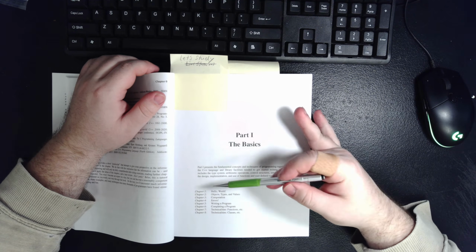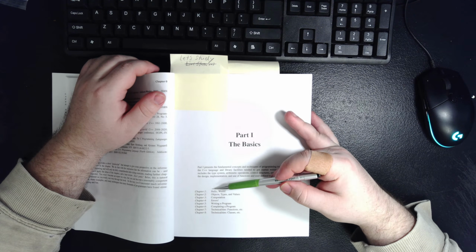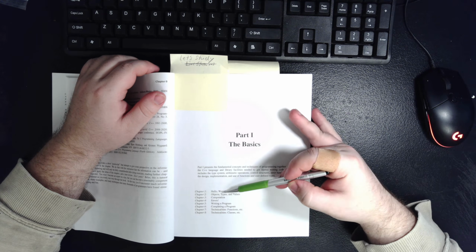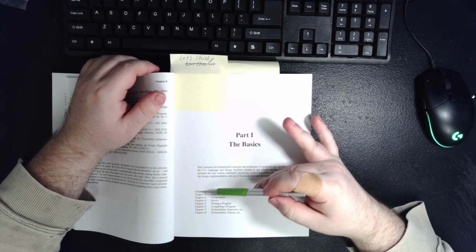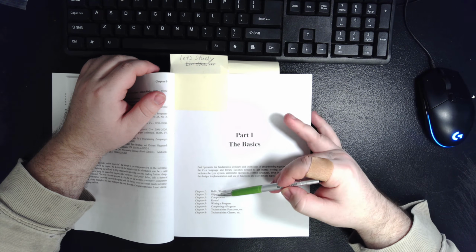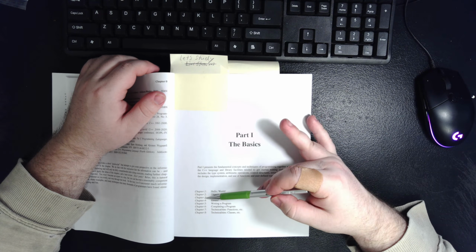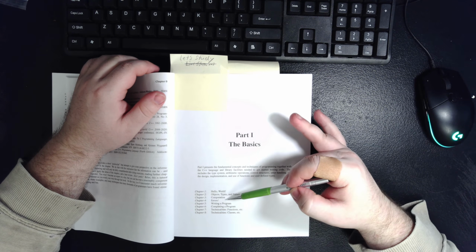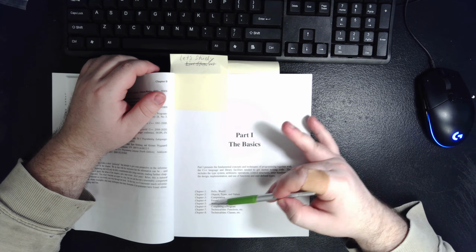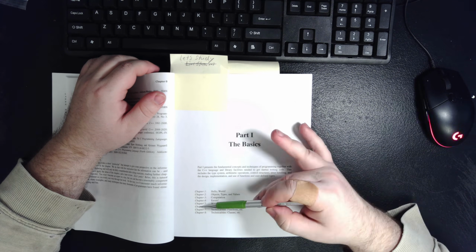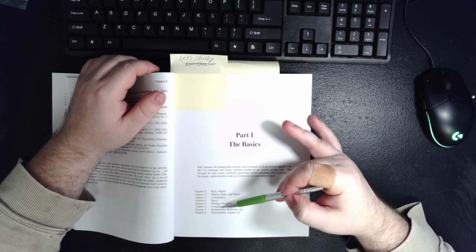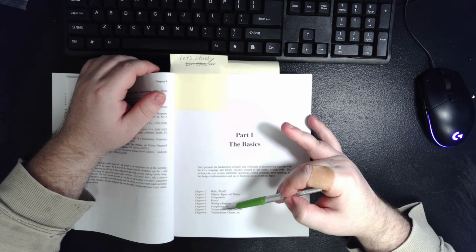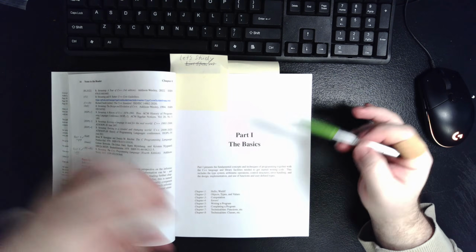In Part 1, we have Chapter 1, Hello World, Chapter 2, Objects, Types, and Values, Chapter 3, Computation, Chapter 4, Errors, Chapter 5, Writing a Program, Chapter 6, Completing a Program, Chapter 7, Technicalities: Functions, etc., and finally Chapter 8, Technicalities: Classes, etc.